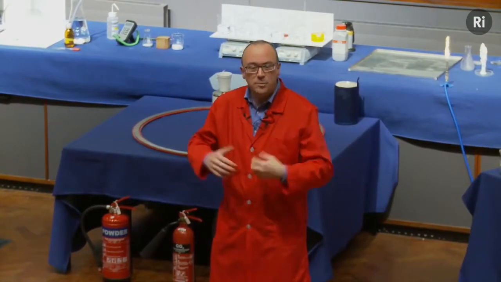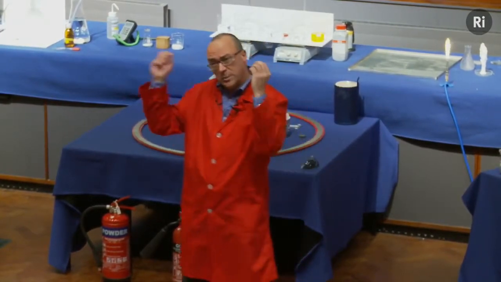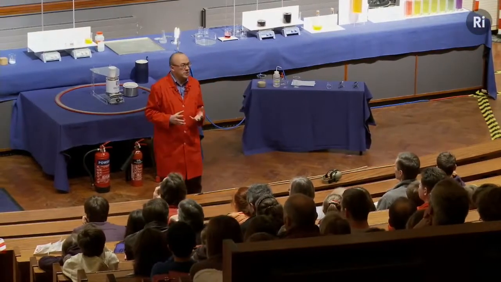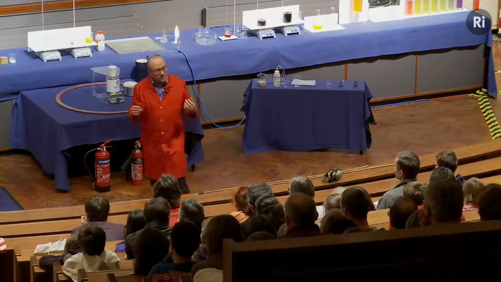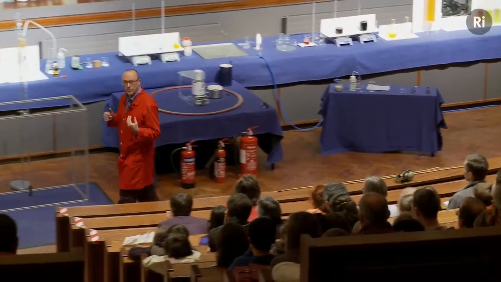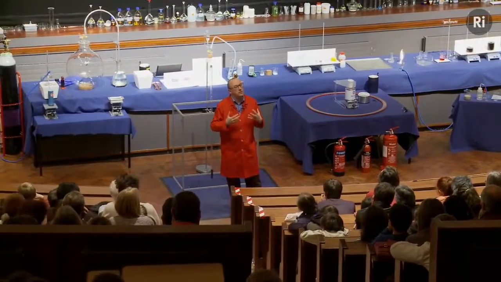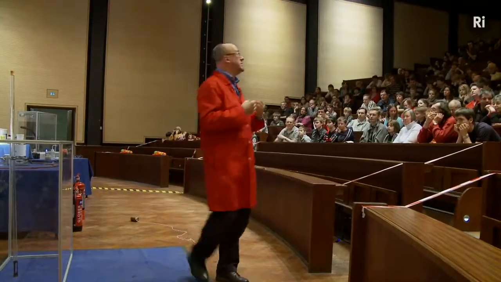Now, we've seen energy being given out in the form of a bang. We saw a little bit of light being given off there in the form of that flame. I now want to show you a reaction that gives off a great deal of light. And it's the reaction of a rather special element. It's called phosphorus. And the word phosphorus comes from the Greek. It means the giver or the bearer of light. So this is a reaction that will give out a great deal of light.